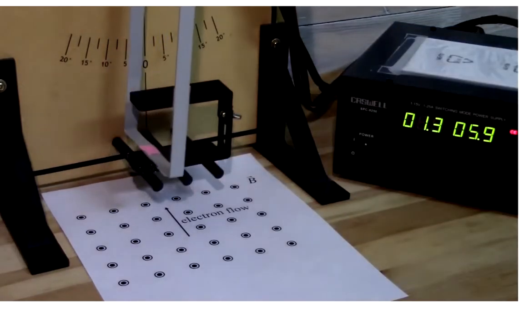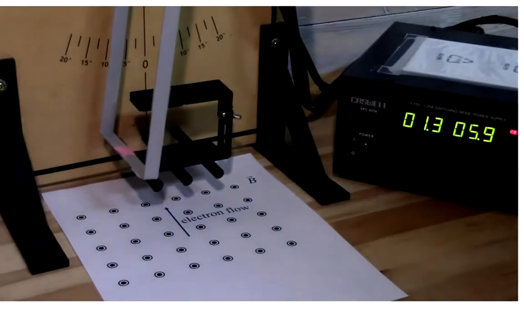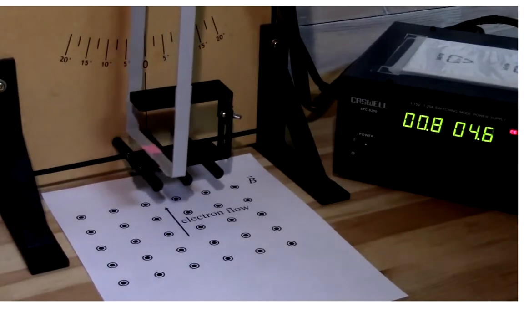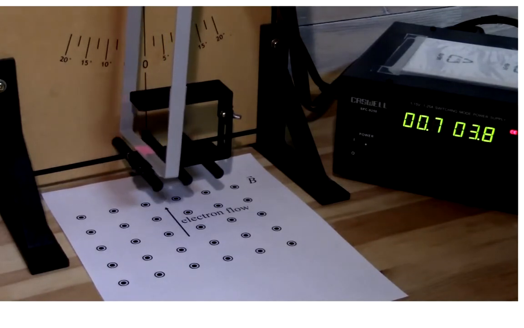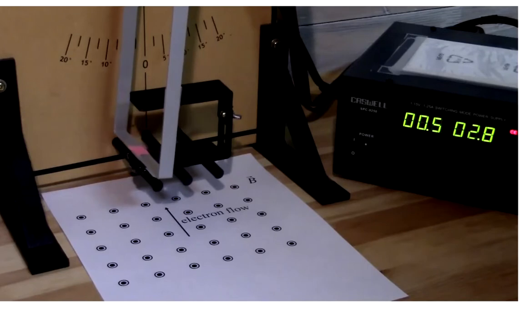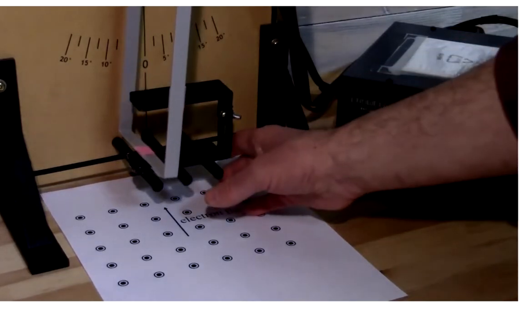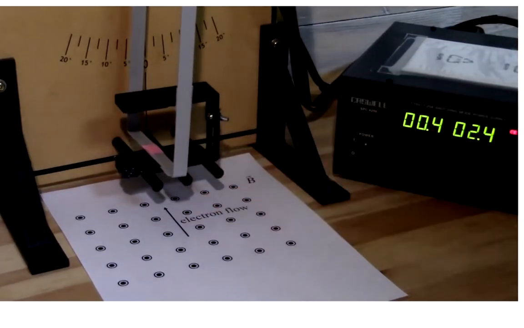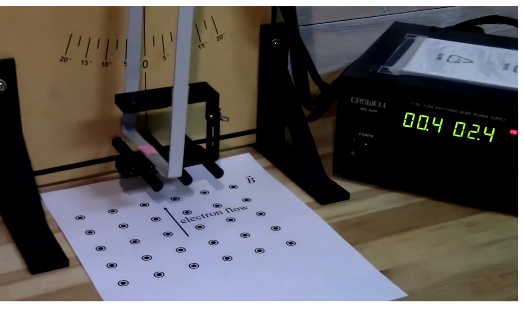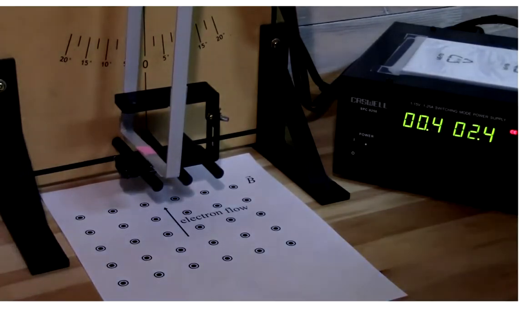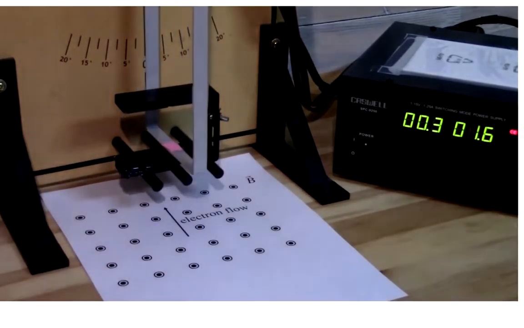One other thing that we learned, I'm just going to turn this down a little bit. One other thing that we learned is the amount of the magnetic force is also determined by the strength of the magnetic field that the conductor is in.